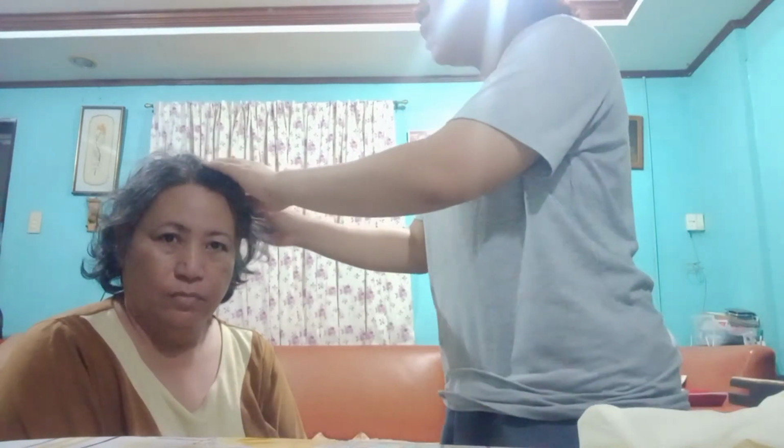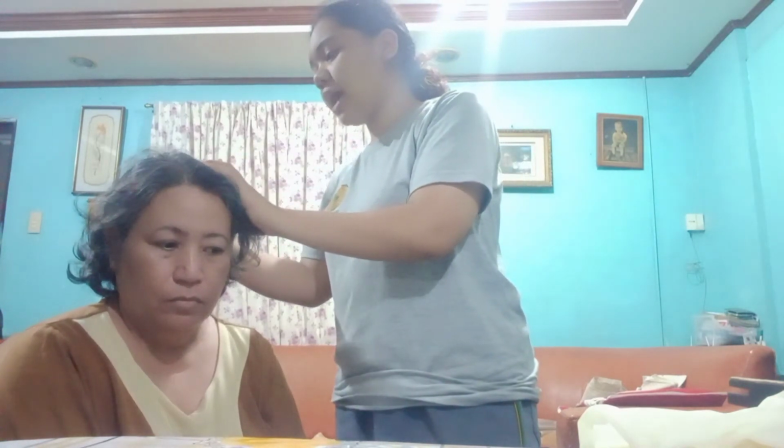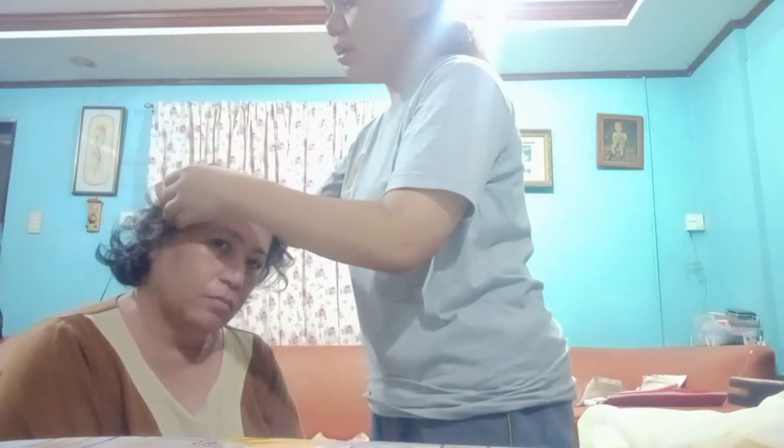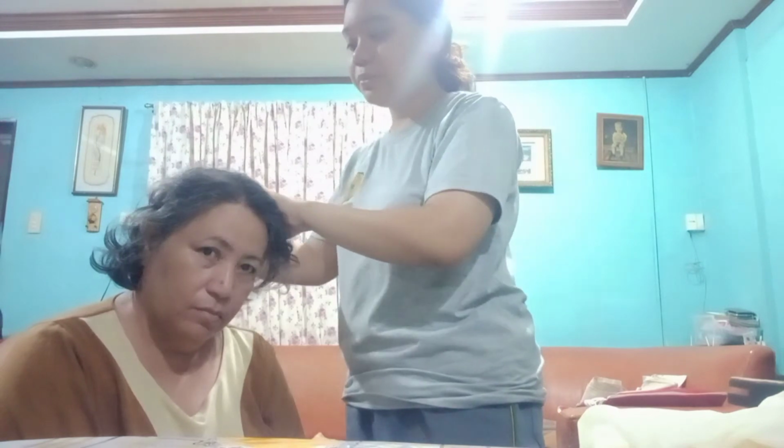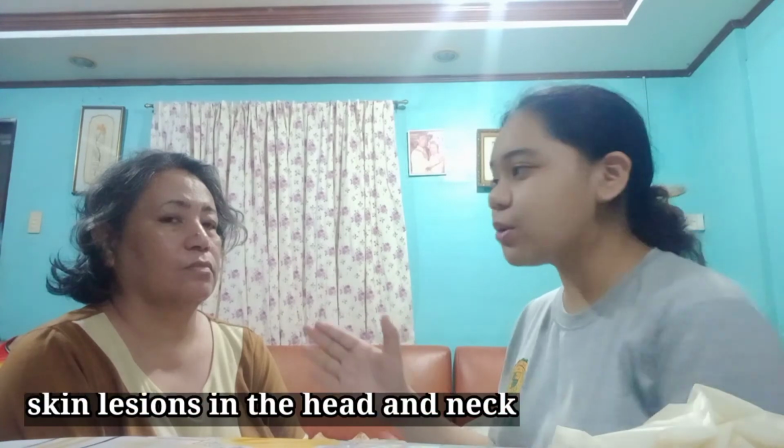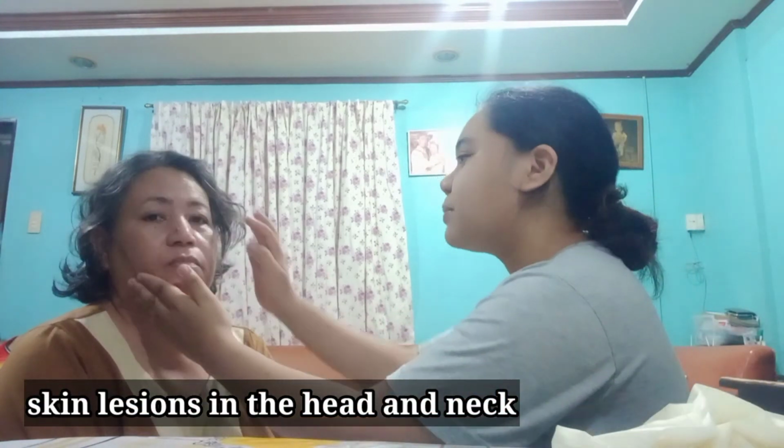So, in checking the skull, i-check natin if meron bang malambot or if there are any problem with the skull. So, wala naman. In my case, there are no problem with the skull of my patient. Let's see if there are any lesions with my patient. As you can see, okay, wala namang any skin lesions that are present on my patient's head, as well as her neck.